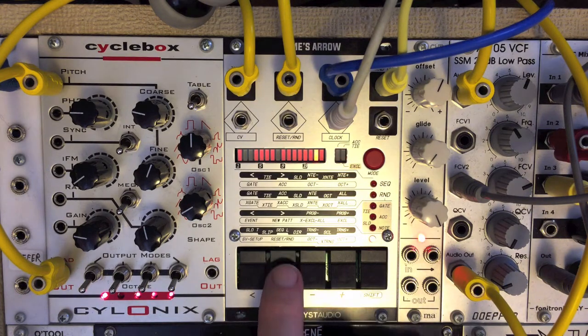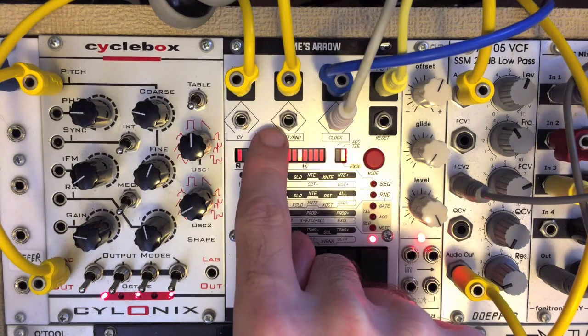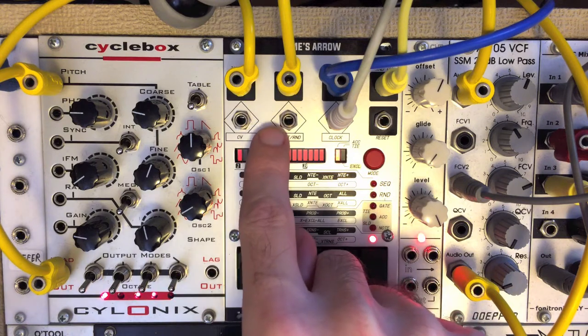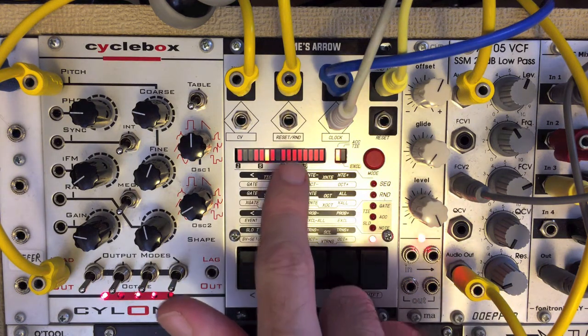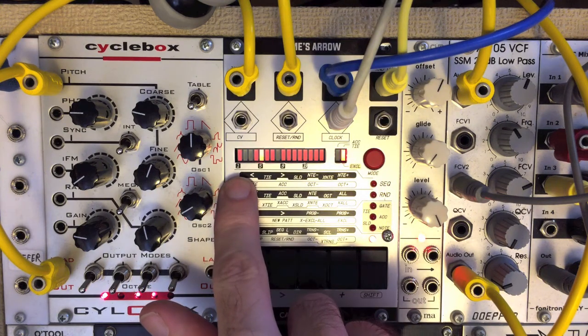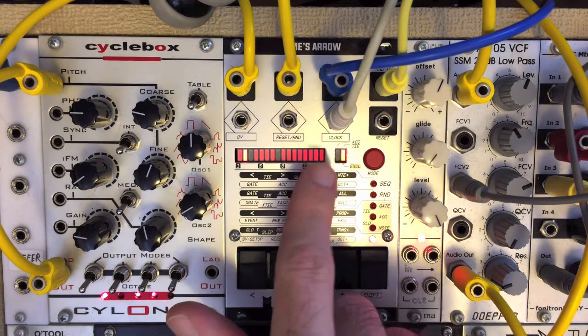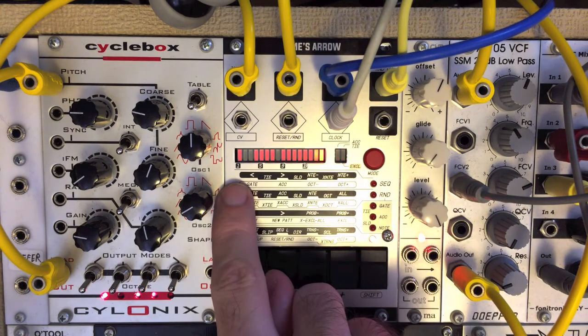Okay, reset random functionality. What that does is that this input here, when it receives a trigger or a pulse, can do one of 3 things. It can be used to reset our sequence back to step 1. So if you're using this in conjunction with other sequencers, you can use their reset output to lock the 2 together.